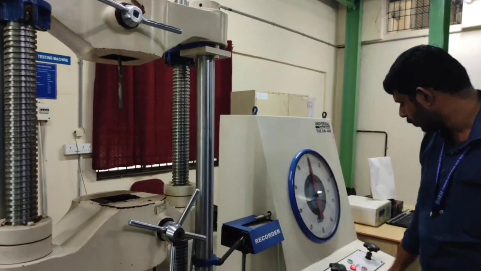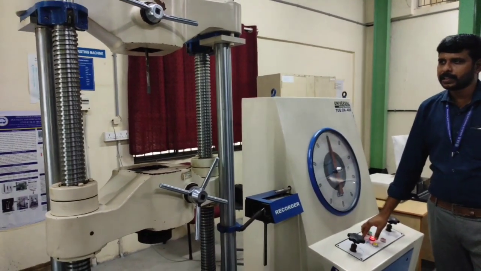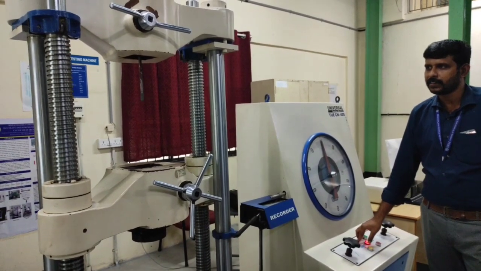Okay. So now adjust the crosshead with respect to the length of the specimen. Just move the crosshead in order to fix it on the other end of the specimen.